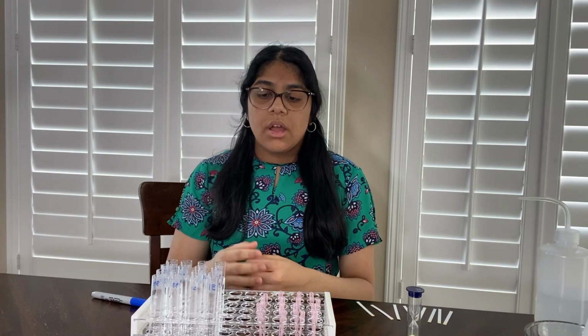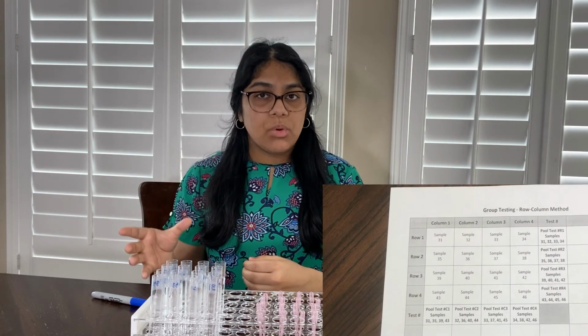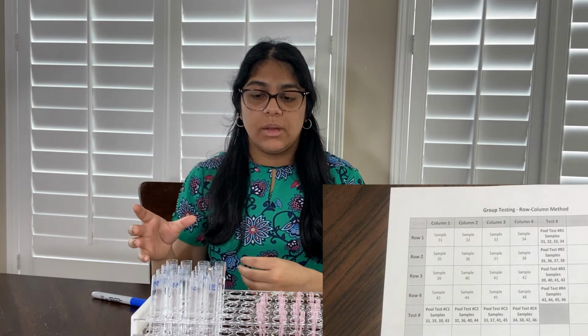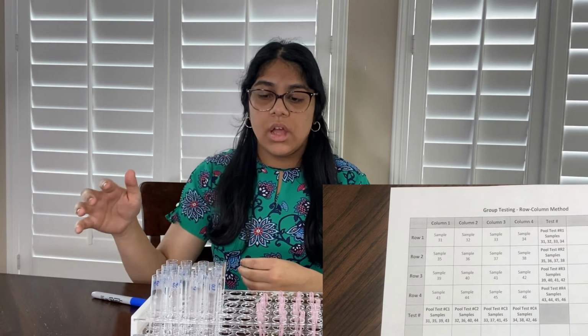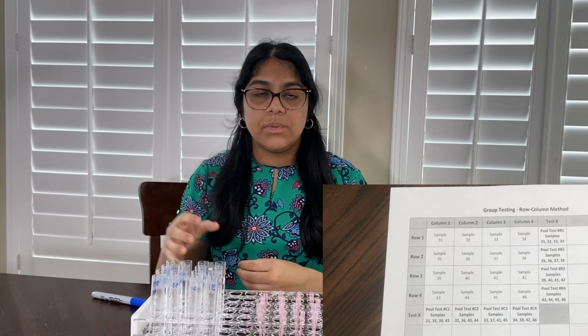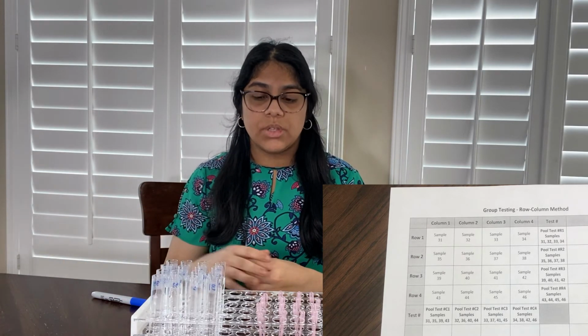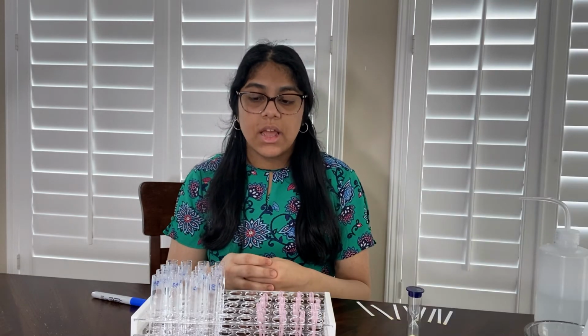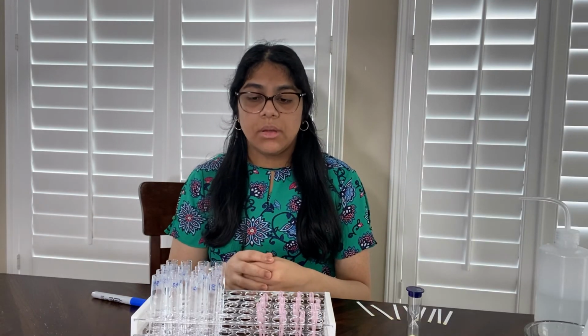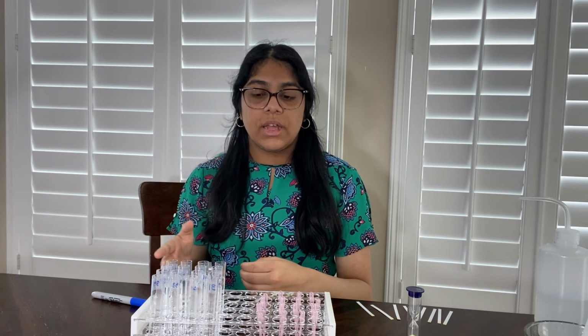I'm going to be creating 8 pooled tests at the end of this experiment, and these pooled tests will be comprised of the 4 test tubes that are in that row or column. So I'm going to have 4 row pooled tests and then 4 column pooled tests, and then we'll be able to see the results at the end. For now, I'm going to be filling in the individual samples with their respective solutions.